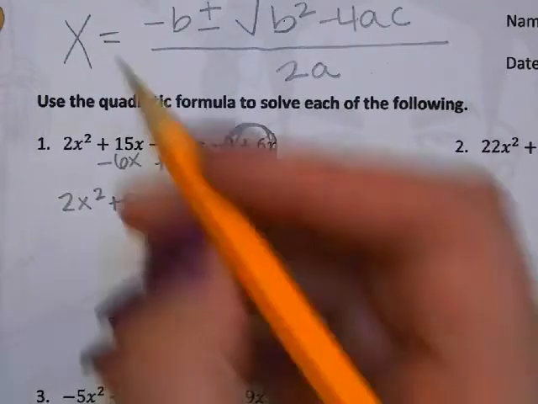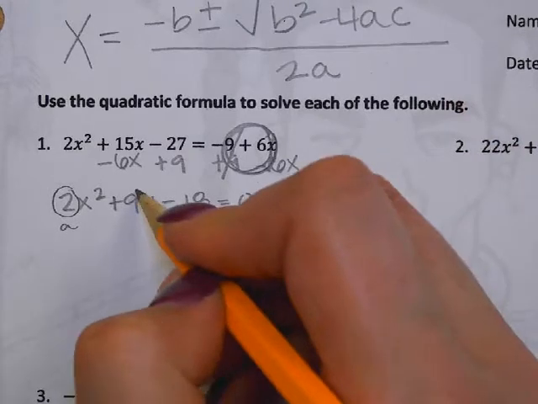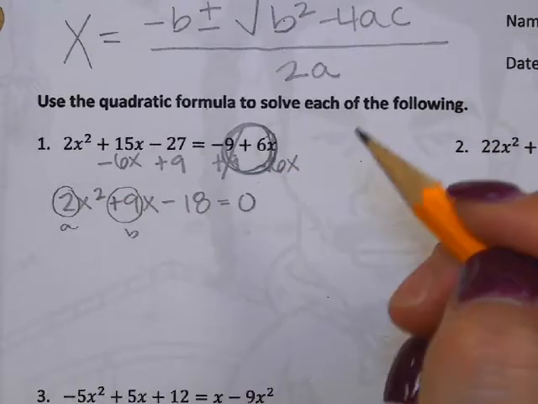The 2x squared is your A. Okay, but not the whole thing, just the 2. So the 2 is your A. And then 9 is the B. And then negative 18 is the C.